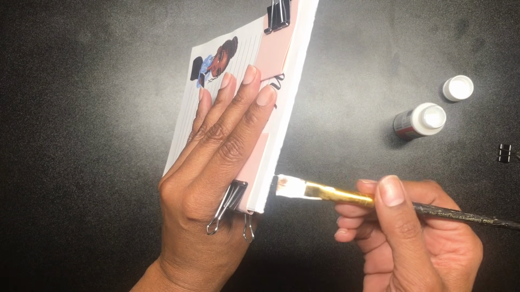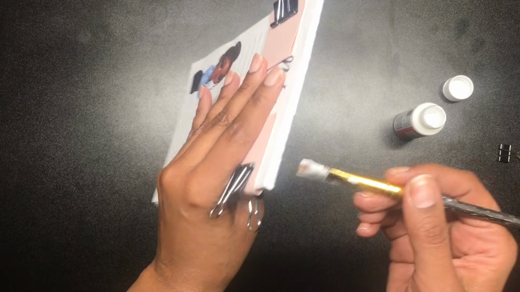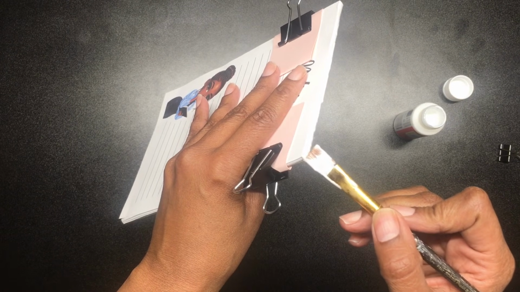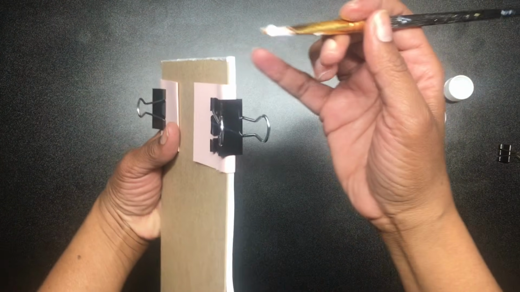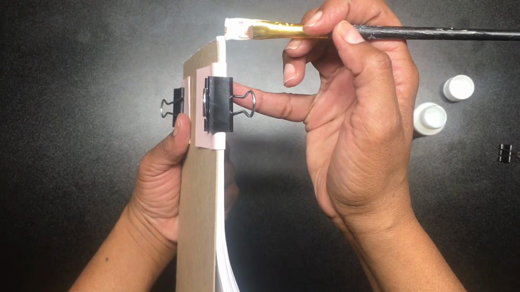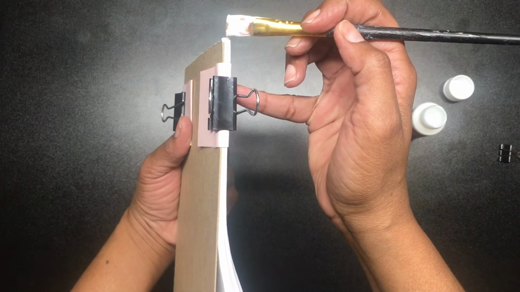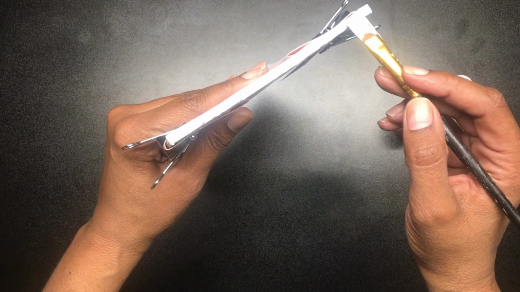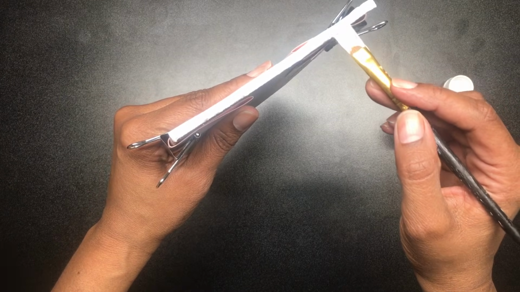When you're adding your Mod Podge, you want to make sure that you get the edges because you don't want those to lift up. So I'm just going to put a little bit on the edge like that, just to make sure that the pages are secured to the chipboard.